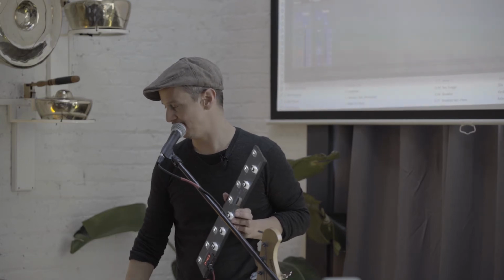So this right here is actually one of my favorite live performance things. It's a Keith McMillan 12-step pedal, just a simple MIDI pedal. And I'm going to just map. The MIDI map command in Ableton is Command M.